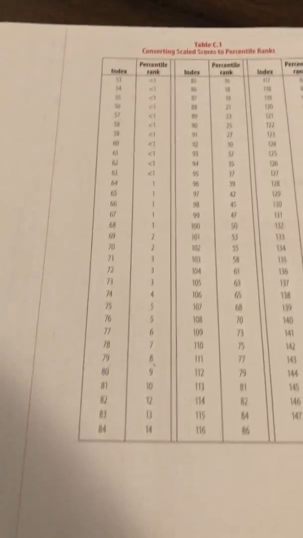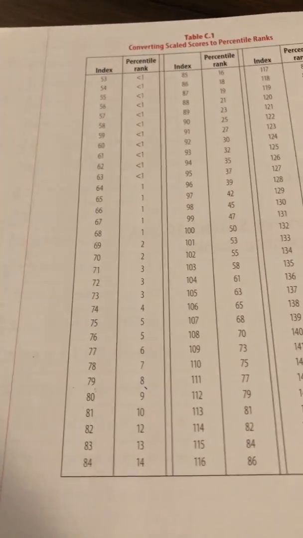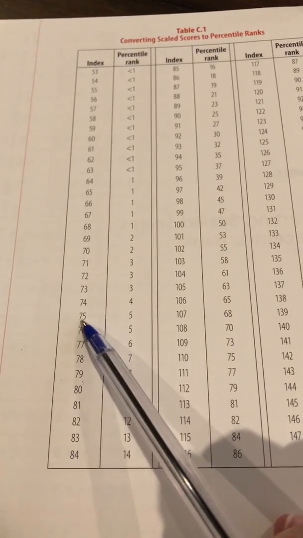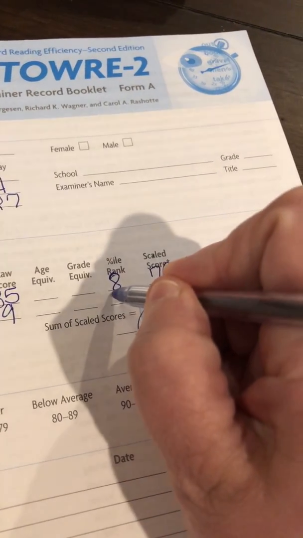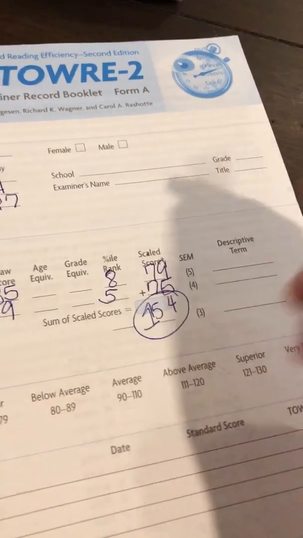Okay, we're going to come back, and 75 is our phonemic decoding, and we're going to find our 75, and the percentile rank is 5.